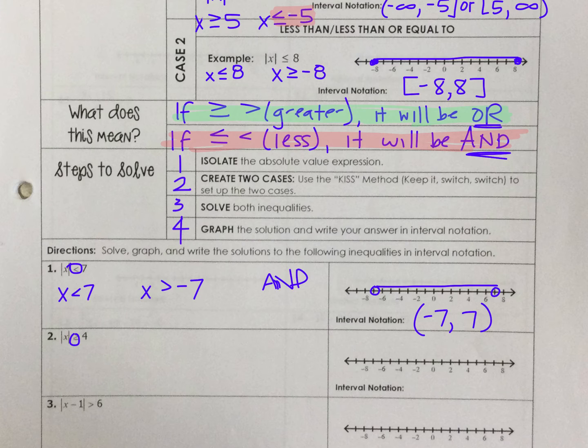This one is starting as a greater than or equal to, which just tells me I know it's going to be an or. So he gets out of jail and he makes positive choices. He gets out of jail, totally flips out, and makes negative choices. So we know it's an or, so the arrows are going to go away from each other.